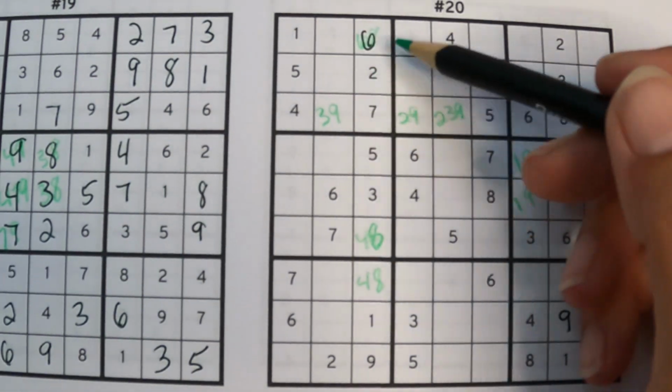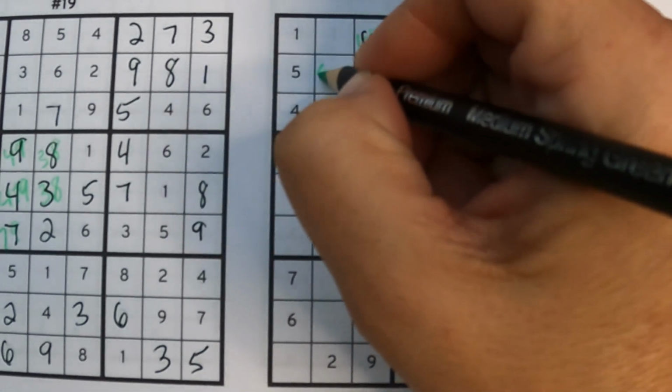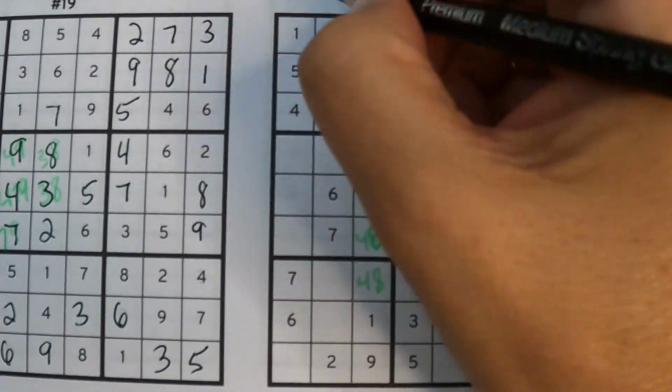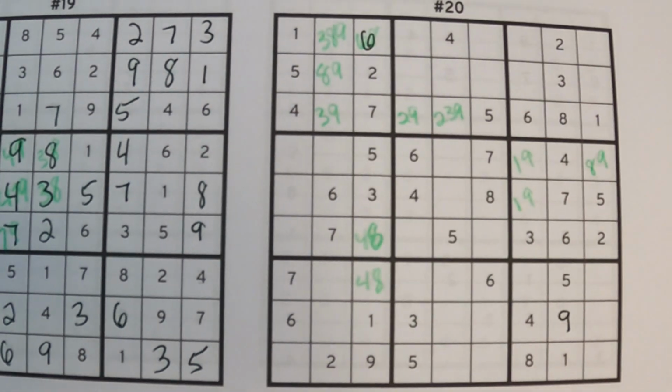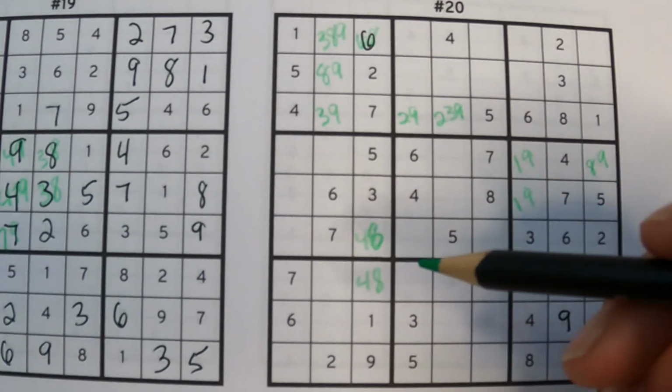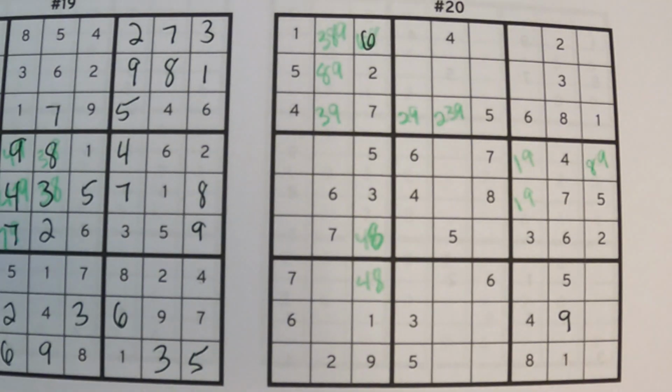For this box, we're missing 3, 8, and 9. We've got a 3 here, so 8, 9, and no help here, 3, 8, 9. For this column, we're missing 2, 3, 8, and 9.